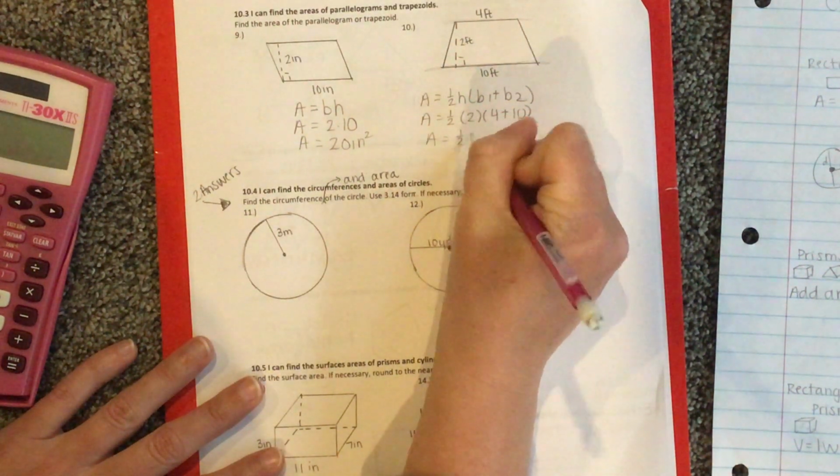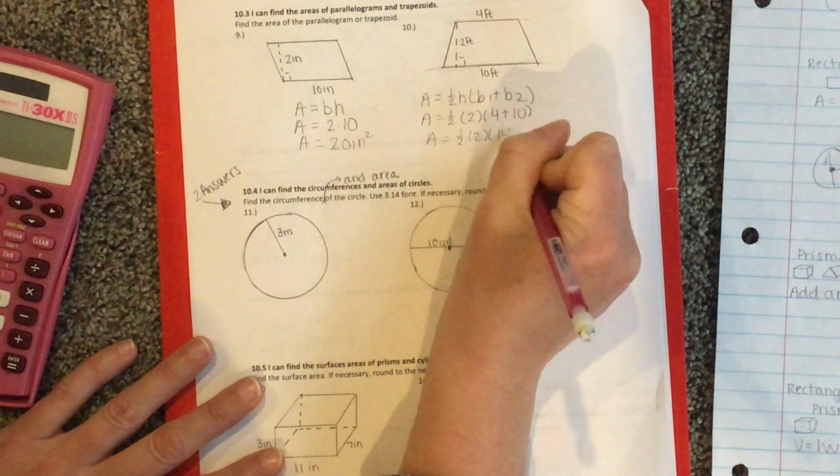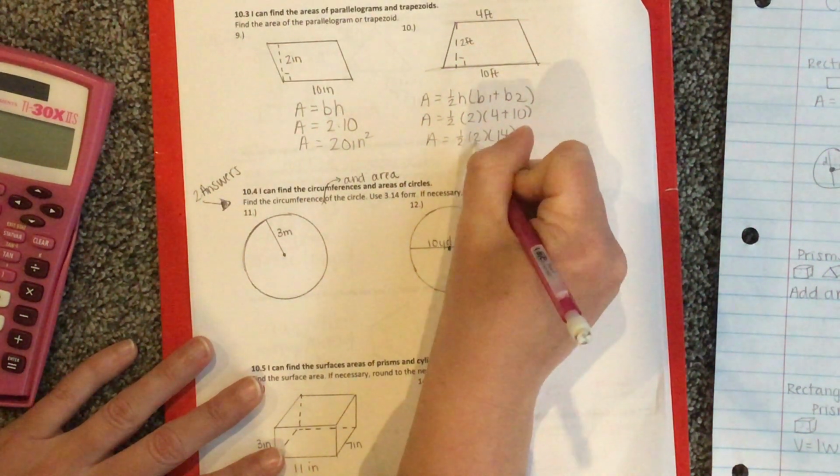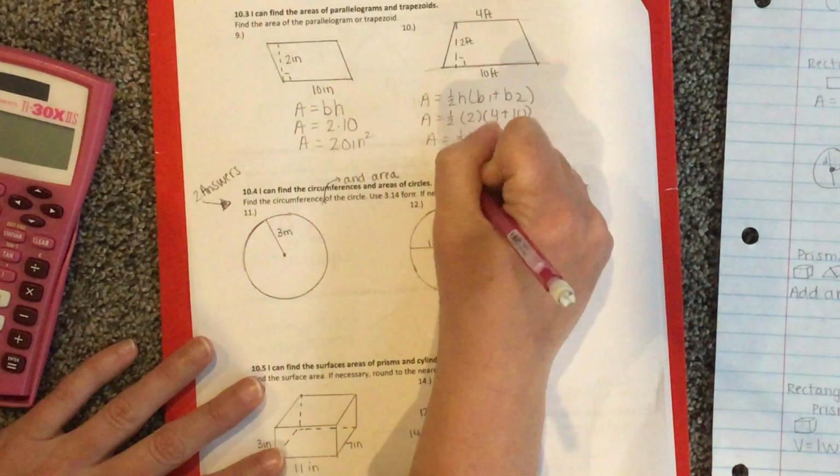So I'm going to solve inside of the parentheses. Half of 2 is 1. 1 times 14 is 14.